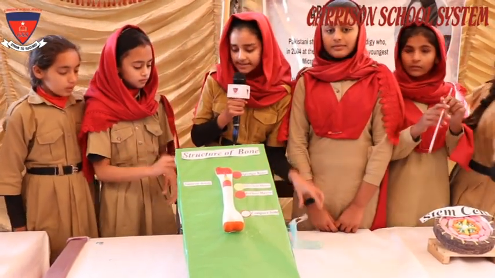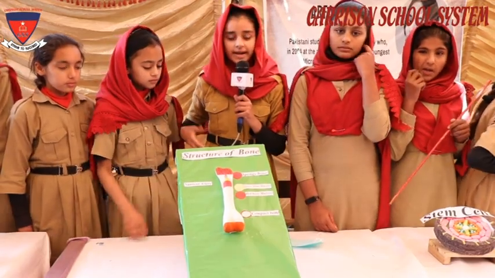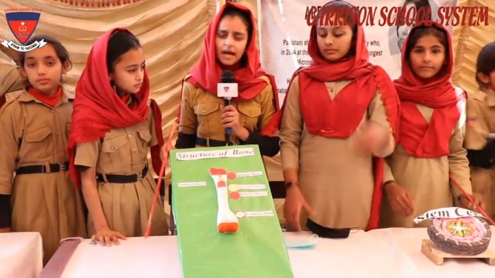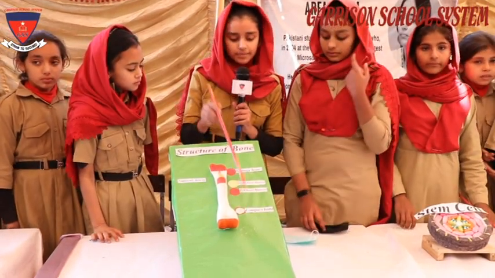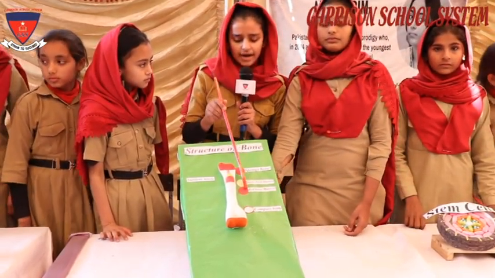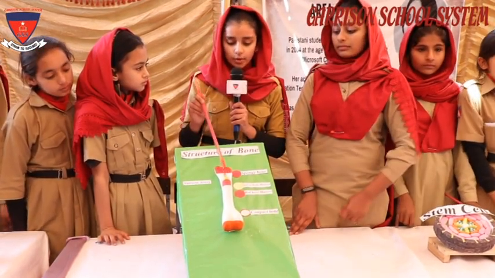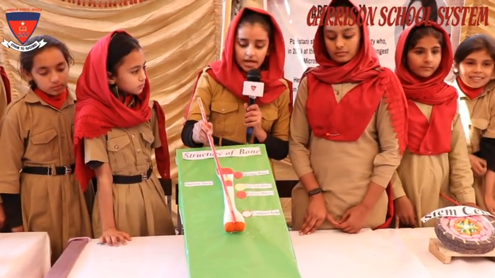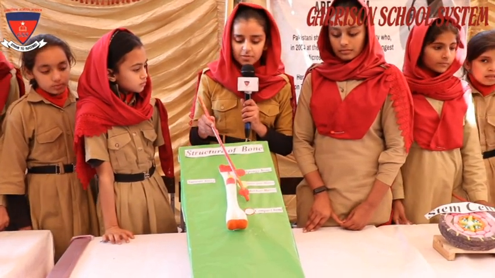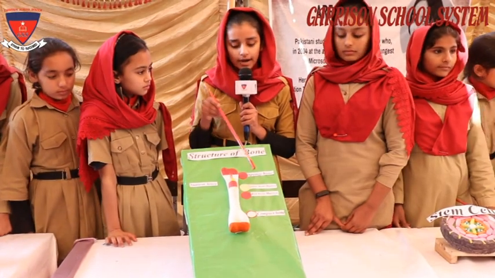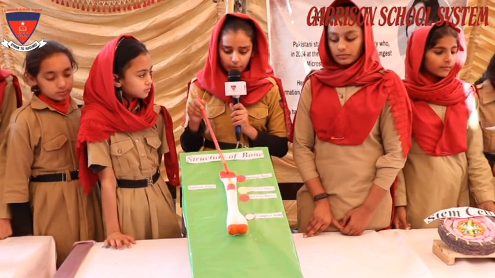Good morning and Assalamu alaikum. My name is Amra Murid and our model is about the structure of bone. There are two types of bone, spongy bone and compact bone. It contains yellow and red bone marrow in which blood is produced. The nutrient artery provides food to the bone. This is articular cartilage. It is a very soft bone. The difference between compact bone and spongy bone: compact bone is very hard bone and spongy bone is soft bone.